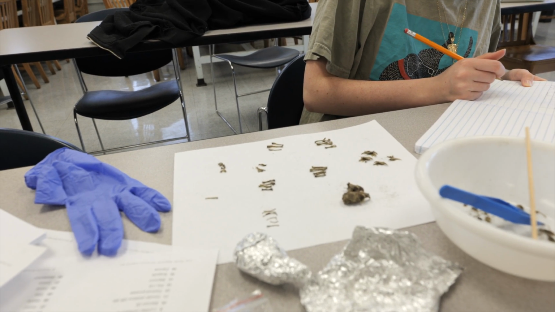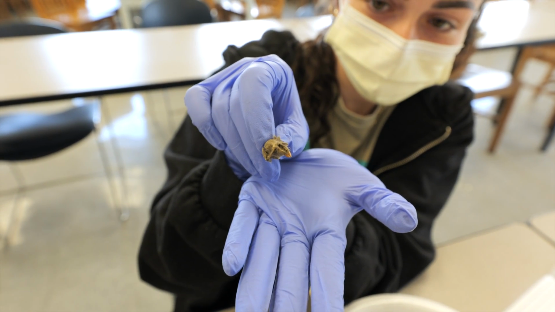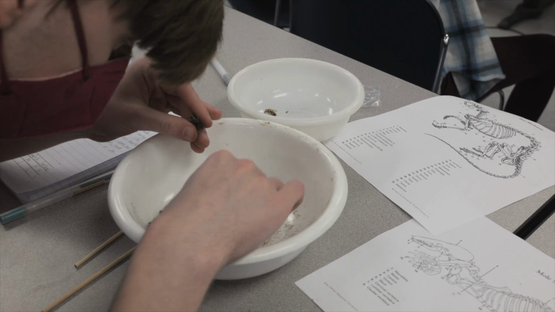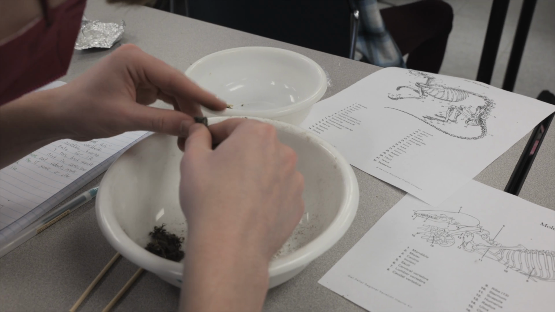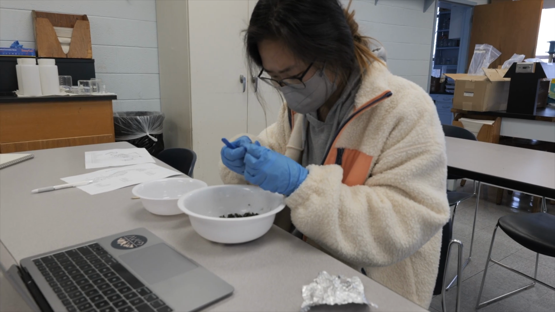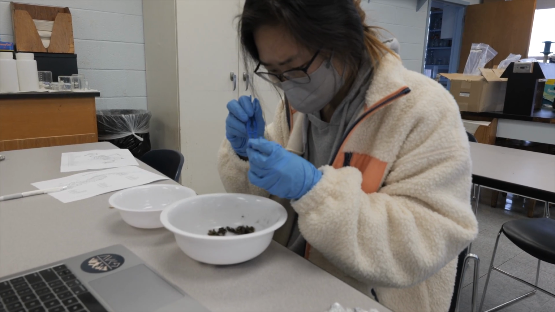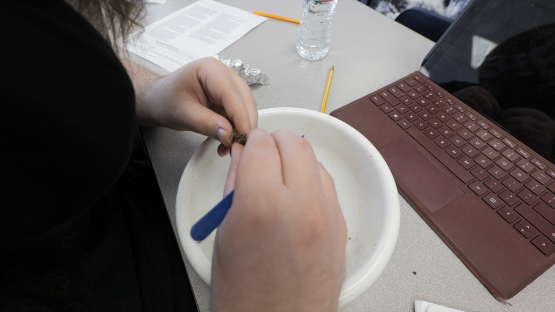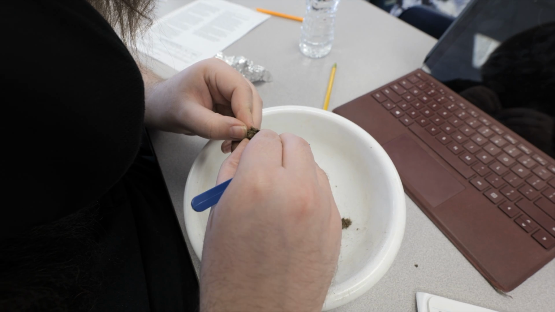We commonly find animals such as meadow voles, brown rats, and other rodents, as well as the occasional bird. Studying the diets of animals helps us learn more about their ecology and the role that they play in their biological community.